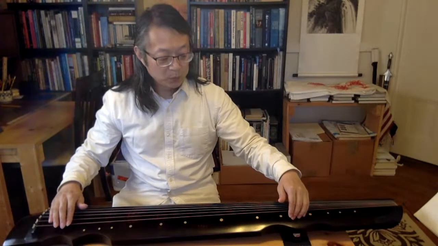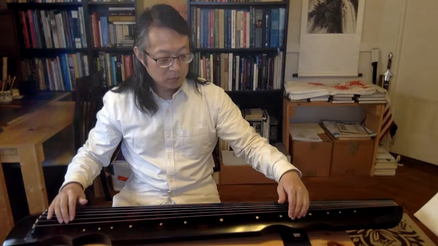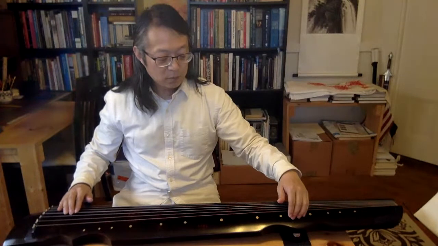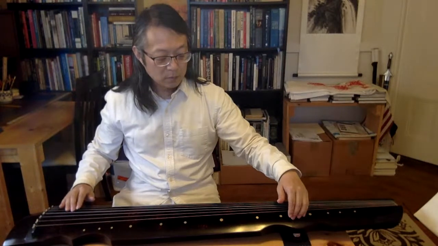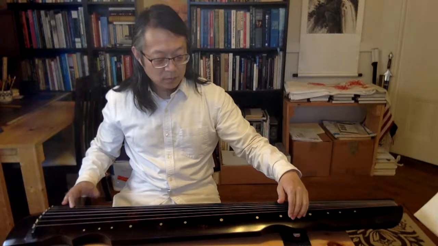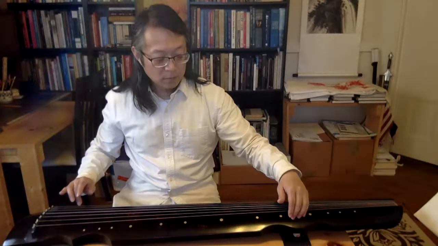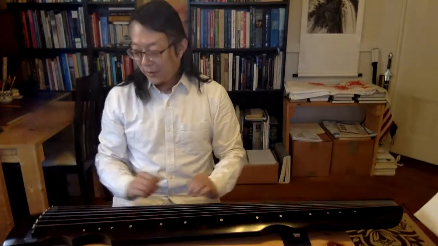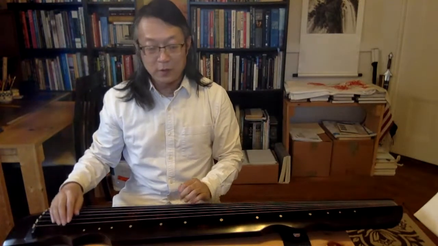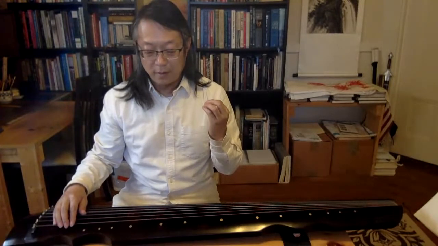Go. All right, so that's go. The technique of go: we will learn the first method to play go.